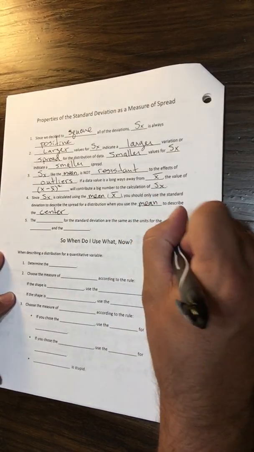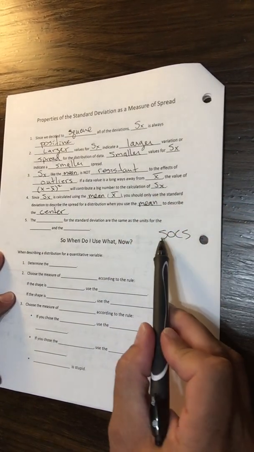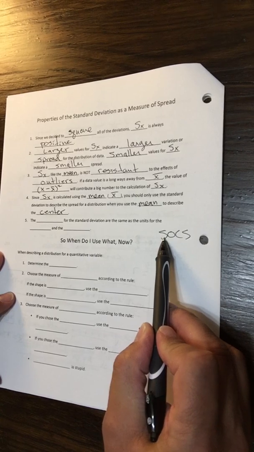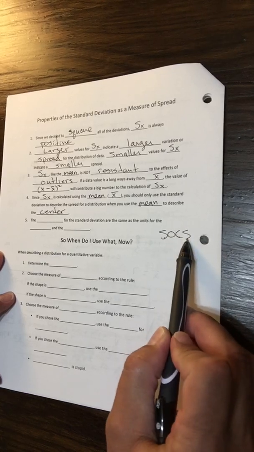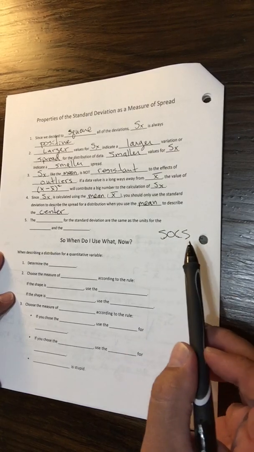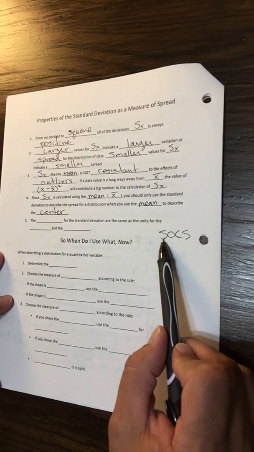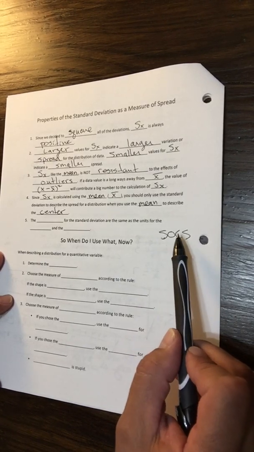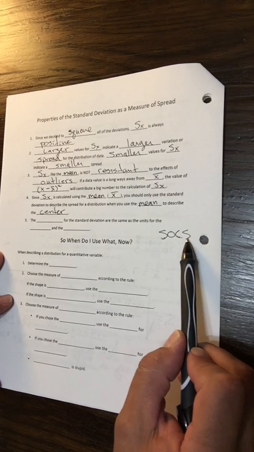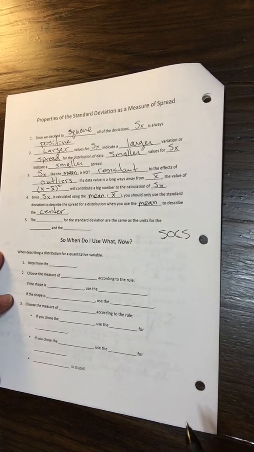Of course, I'm talking about socks here, right? Find the shape first. If it's skewed, you should use the median for the center. If it's skewed and you use the median for the center, you should use the IQR for the spread, interquartile range. However, if the shape is symmetric, then you should use the mean for the center. And if you use the mean for the center, then you should use the standard deviation for the spread.